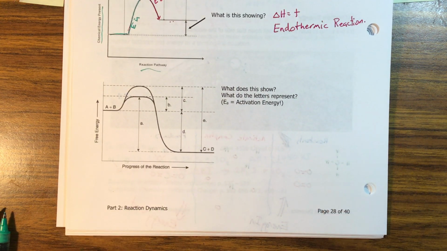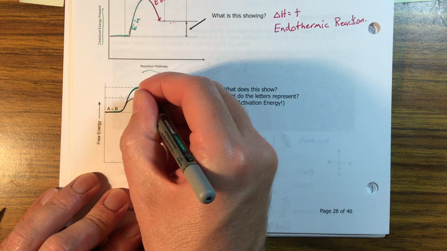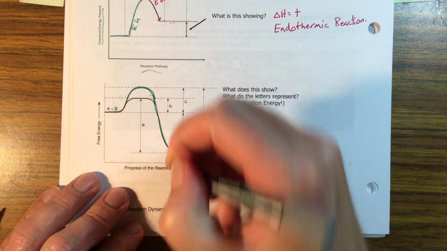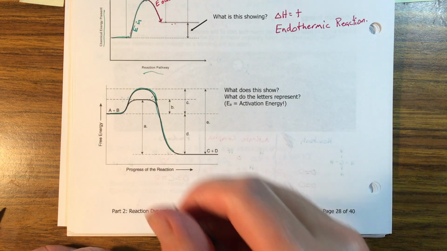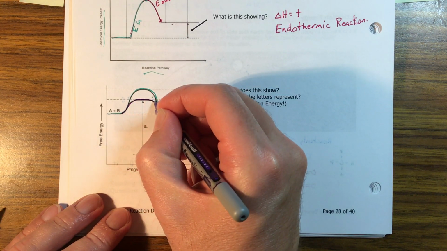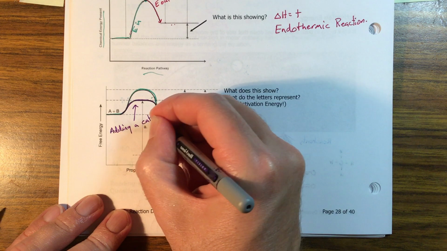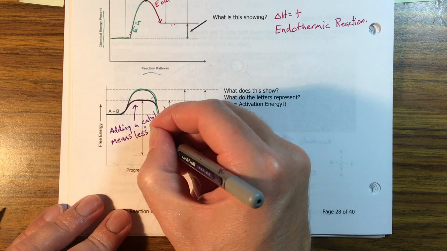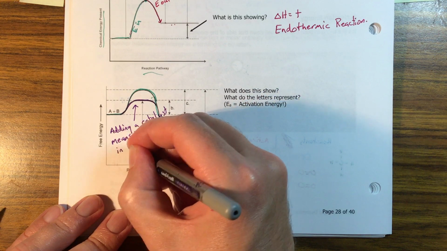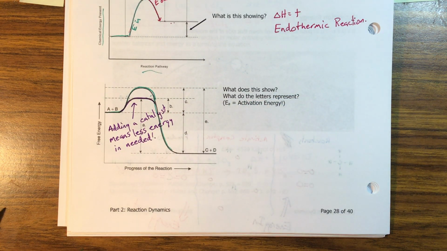All right, the last one. Now this guy, there's two possible pathways. Okay, so we've got the chemicals and they can go up and it takes more energy here. Takes some energy here. But in this type of reaction, if we add a catalyst, then it takes less energy. So this guy here is showing that adding a catalyst means less energy is needed. So that means the reaction will happen quicker because you don't need as much energy.